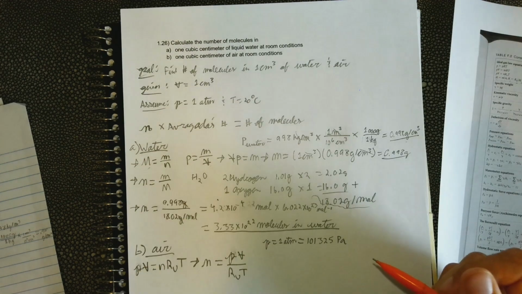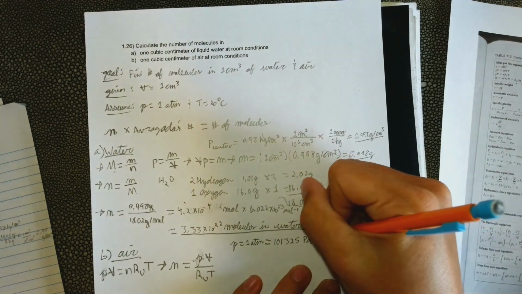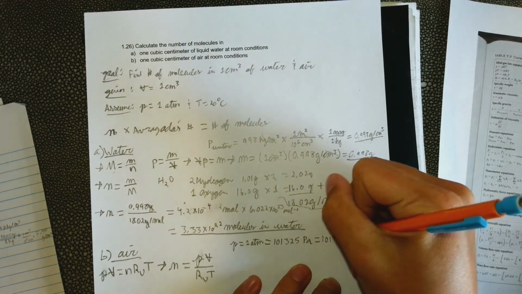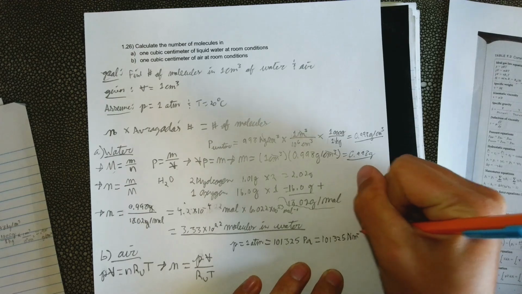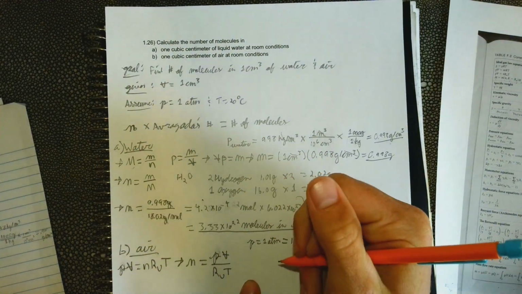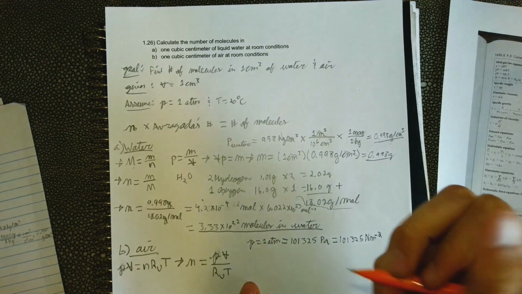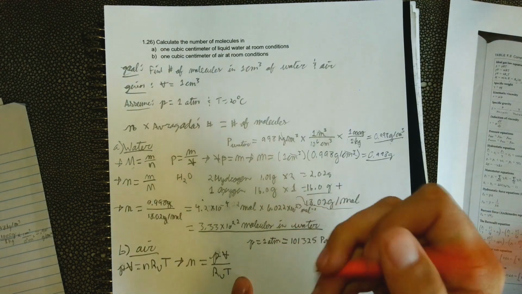So we gotta get it in pascals. That way, everything will just cancel out nice and easily. We know that pascals are equivalent to newtons per meter squared. Okay, and then volume. We do not know volume yet. We'll get to that in a second.